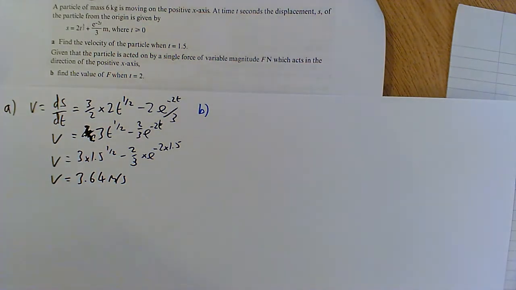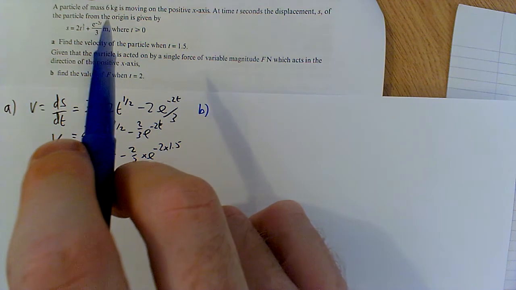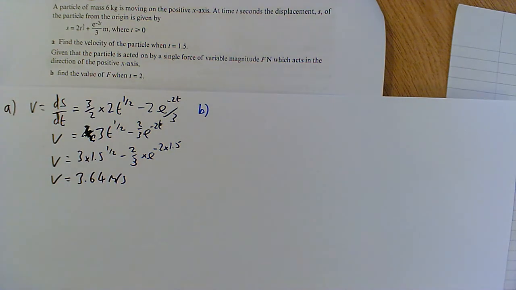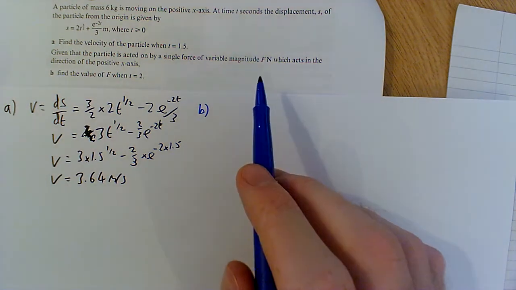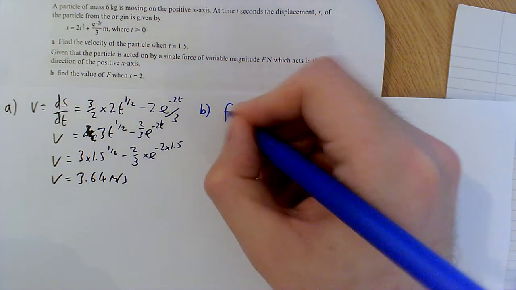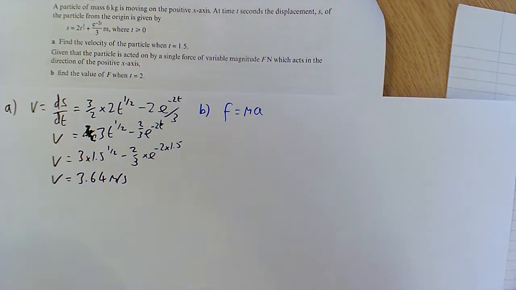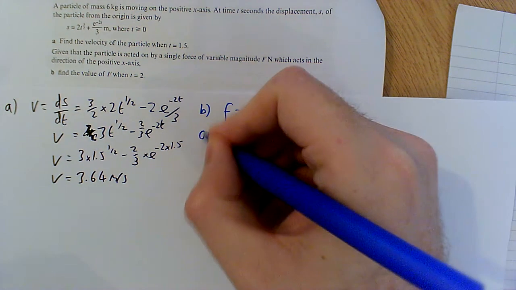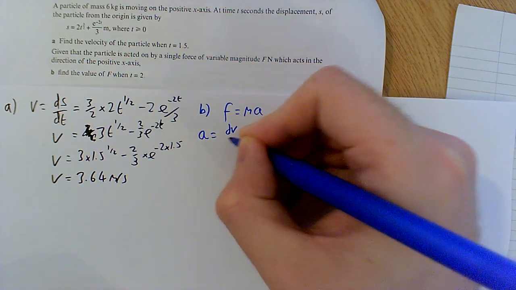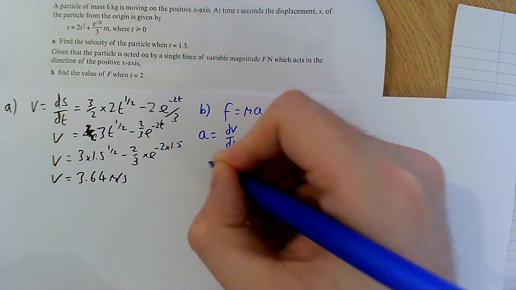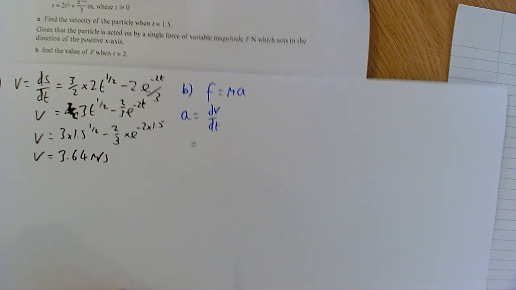For part B, you might have noticed earlier in the question that it tells us the mass of the particle, 6 kilograms. We didn't use that in the first part, but now it starts talking about forces. So straight away we should be thinking of that formula, F equals ma, right? That formula we use all the time in mechanics because we've got a mass and a force. And obviously we need to work out the acceleration to use that. Now because we've got the velocity, we can work out the acceleration in a similar way. The acceleration is dv by dt, the rate of change of the velocity.